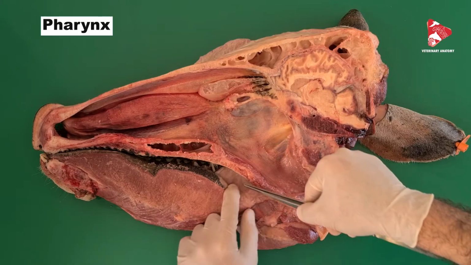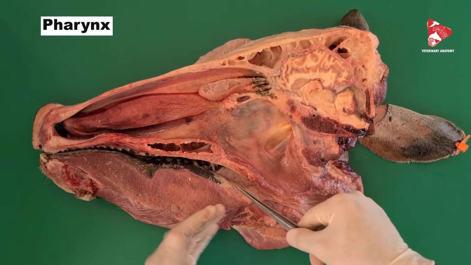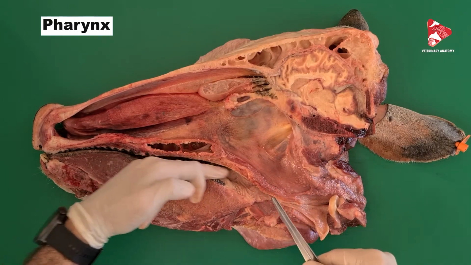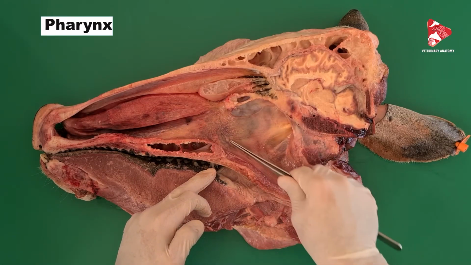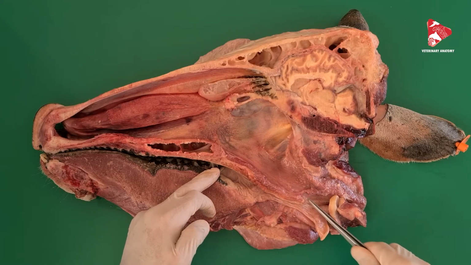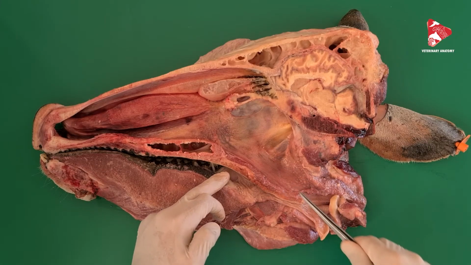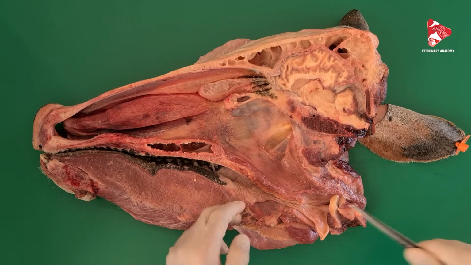The pharynx provides the way for the food and water, and at the same time the way for the air to go into the respiratory system, and from here to the larynx and to the respiratory system.